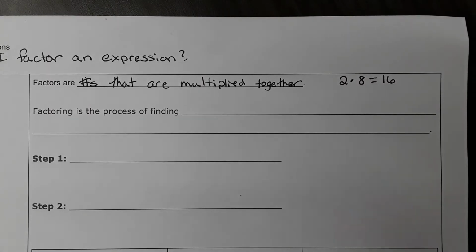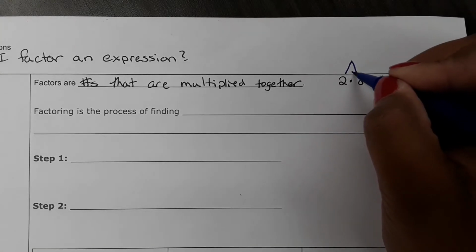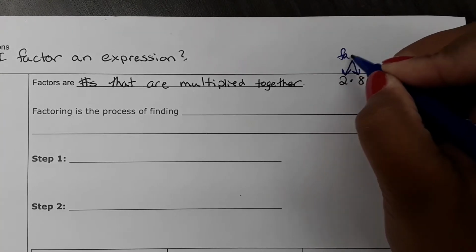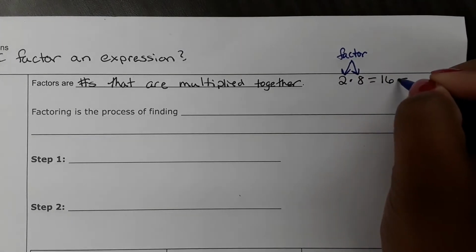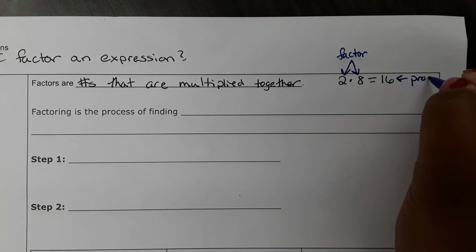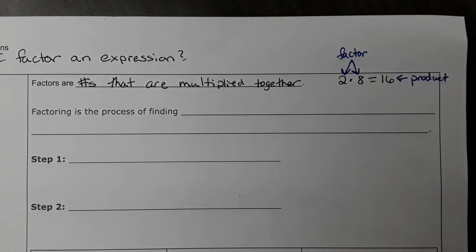Our factors of 16 would be 2 and 8 because we use 2 and 8 to multiply to give us 16. And then the answer to a multiplication problem we call the product. There we go. So factors are just numbers that we multiply together.